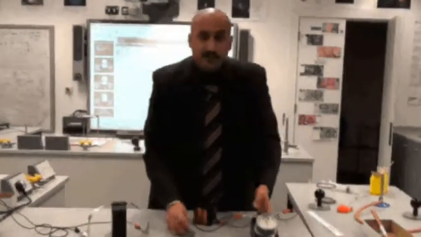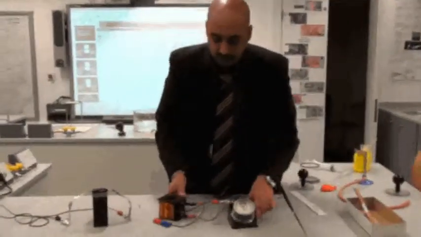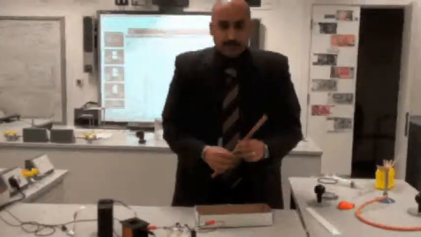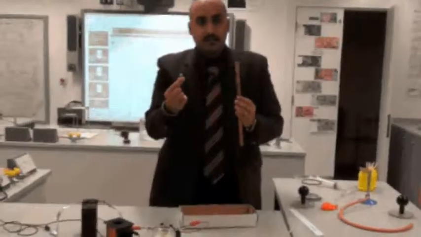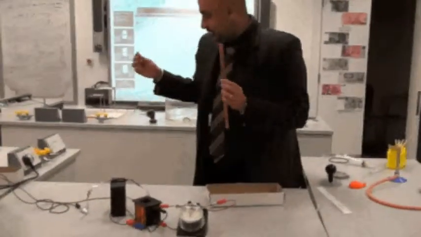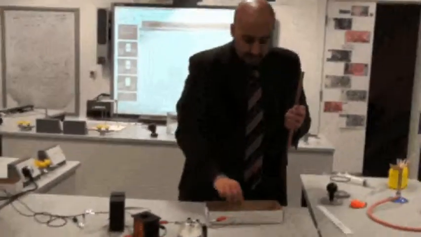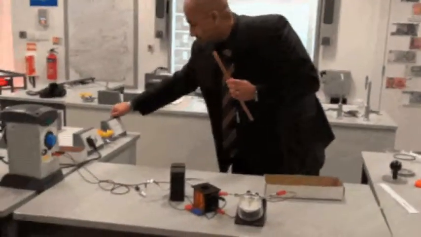We'll move on to another demonstration. We'll see if you can explain this, if you have understood everything to do with induction. Over here I've got copper and a very strong neodymium magnet. Okay, this is a magnet. I'll just prove that. You can see that is a magnet. And another cylinder which looks like a neodymium magnet is not a magnet.